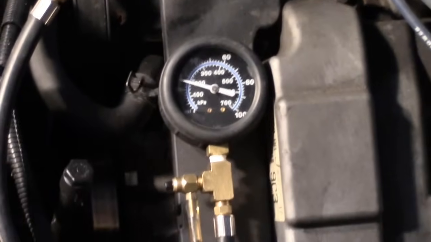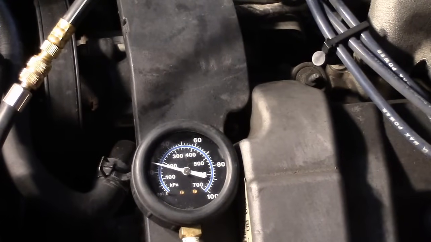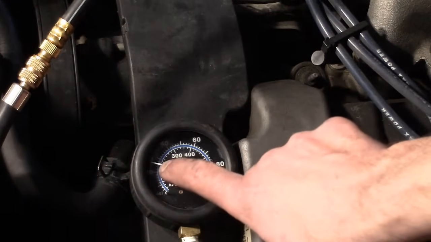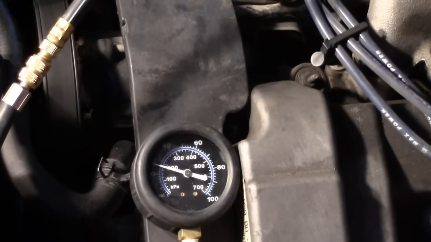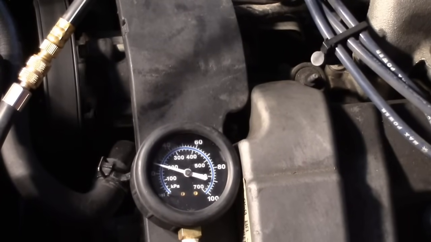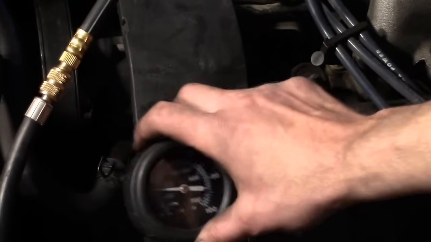Let's just try it and see what happens. Maybe this car will start now. Actually, it's up a couple of psi now. That should be enough to start it. Let's just try it. Yeah, this car won't start. Oh, it almost did for a second there. If anything, we maybe went up a couple.